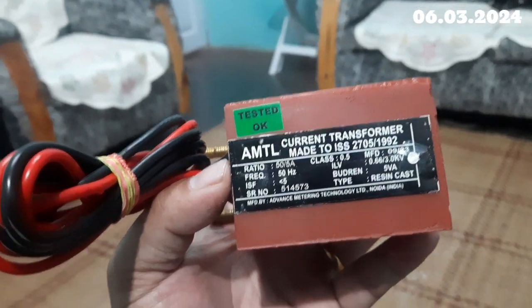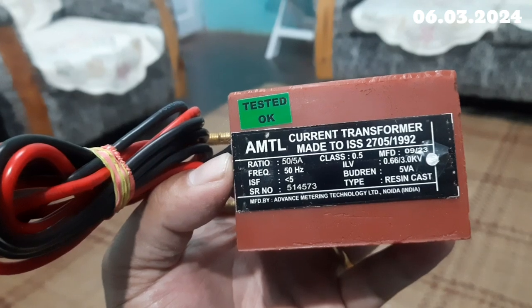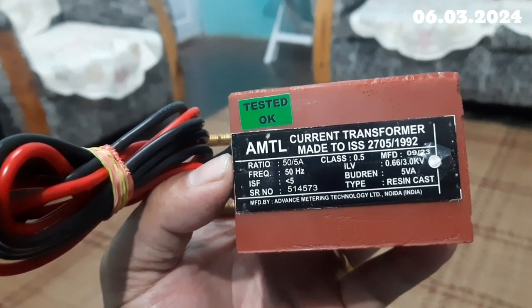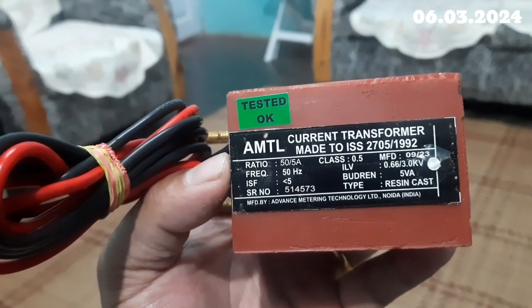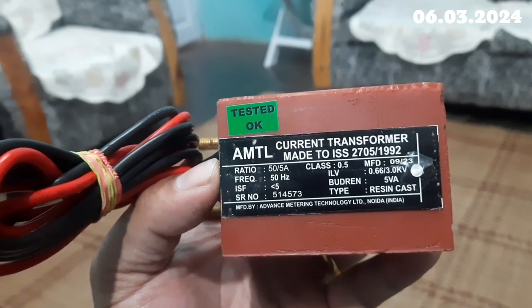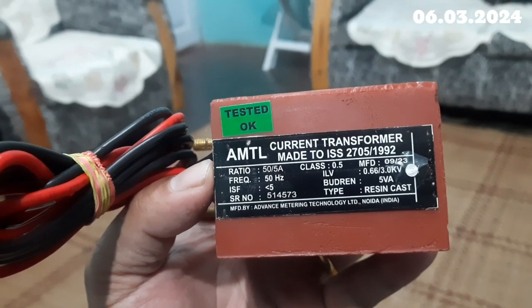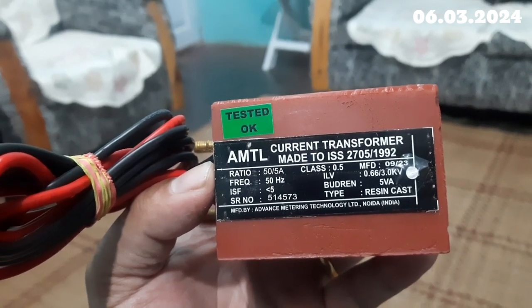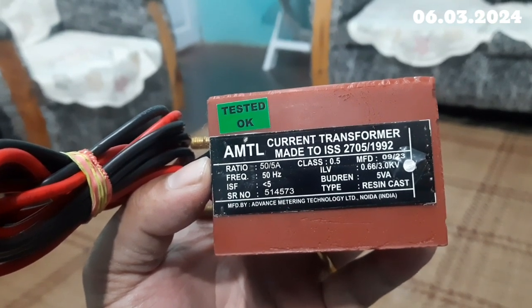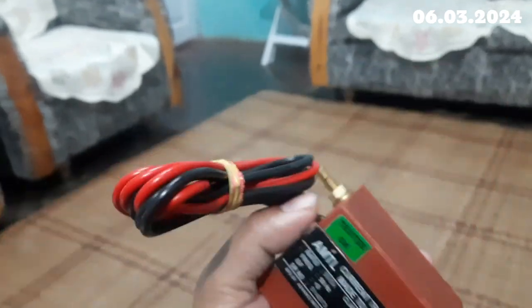You see there is the ratio. It is understood, and the class of accuracy is 0.5, and the ISF is also understood, and the burden is 5. Most of the time the burden of all the current transformers is 5 volt ampere. This is our recent one. You can see it's very good.